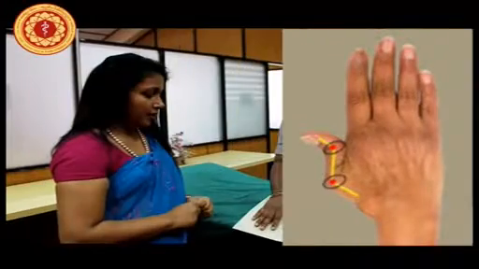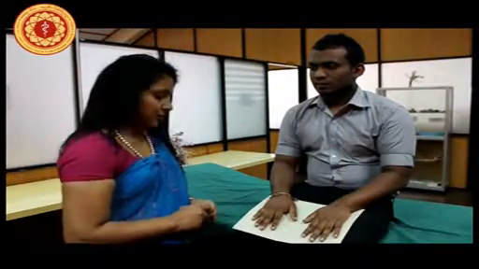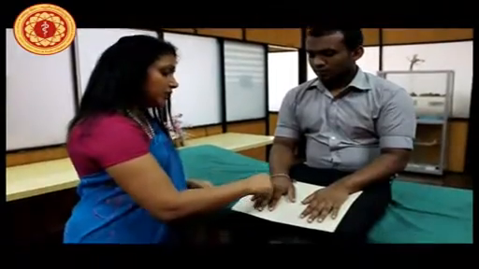I would also look for swan neck deformities. I would look for Z thumbing. Then I would look for any swelling of the joints and any surgical scars. The surgical scars could be due to tendon repairs or tendon transpositions or joint replacements.